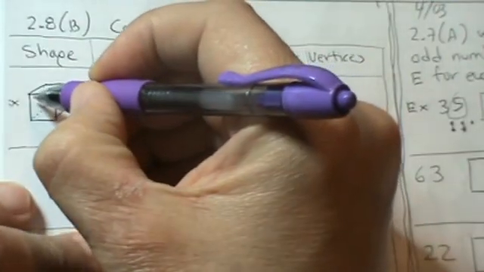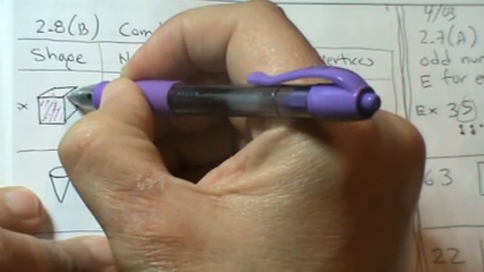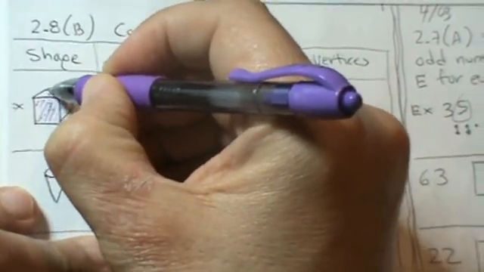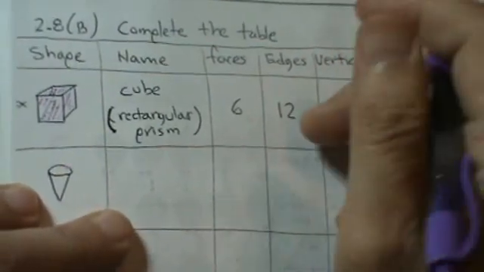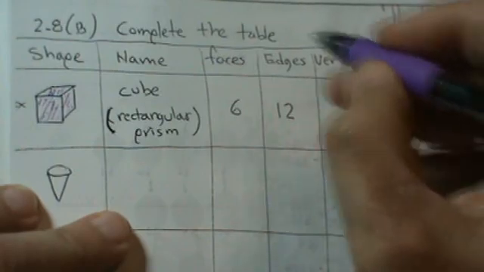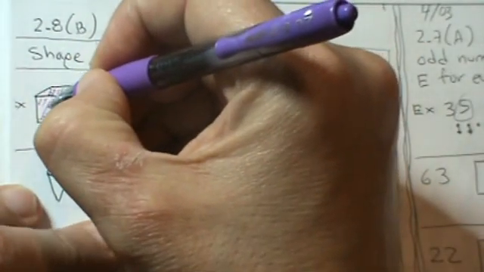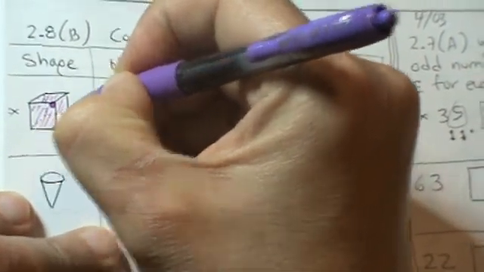Entonces, por ejemplo, si esta de aquí enfrente es una cara, y esta de aquí a un lado es una cara, y esta de aquí arriba es una cara, entonces aquí dice que los vértices is where three faces meet. So here meets this face, and this face. So this is 1, 2.